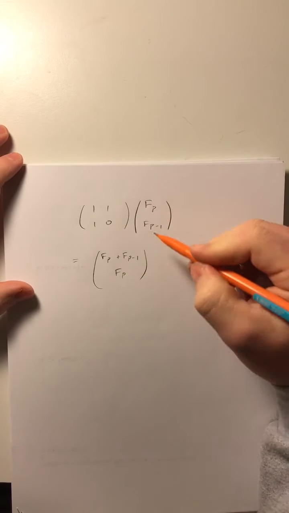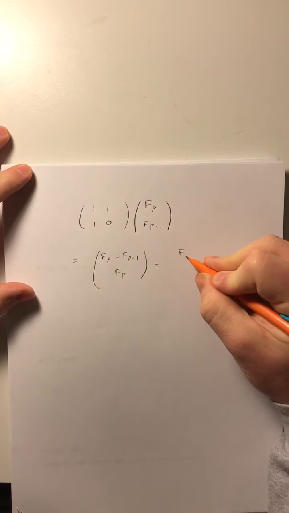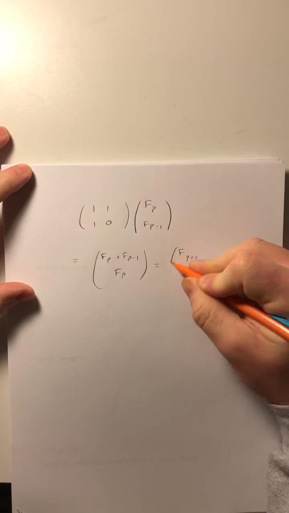So this was my old vector, and this is my new one, which is Fp plus 1 and then Fp.